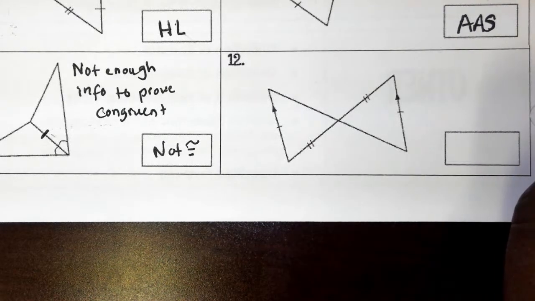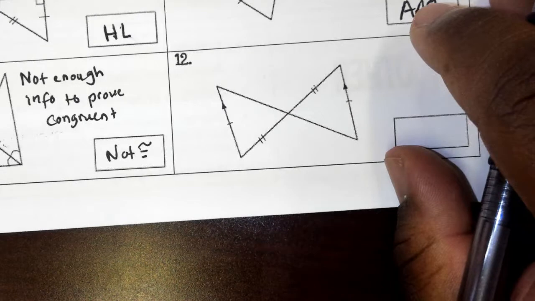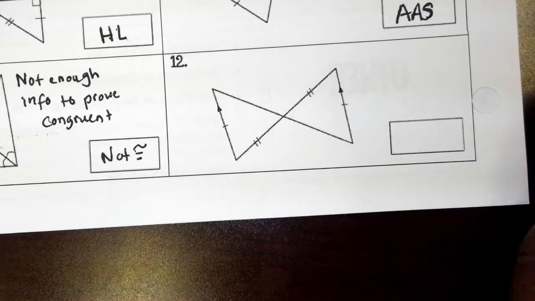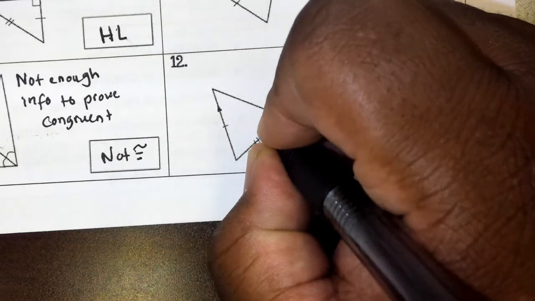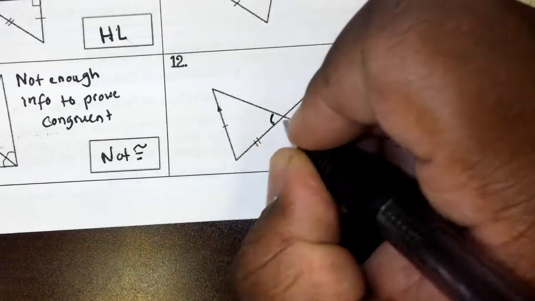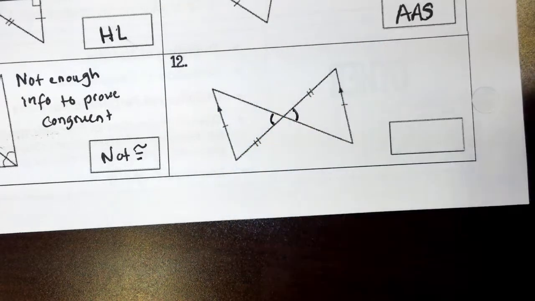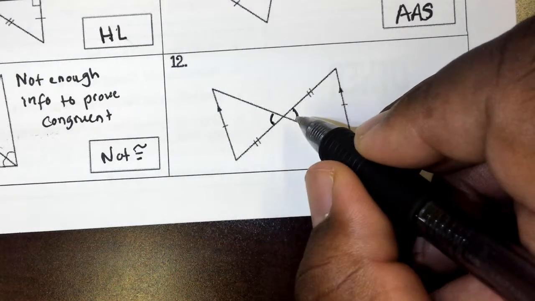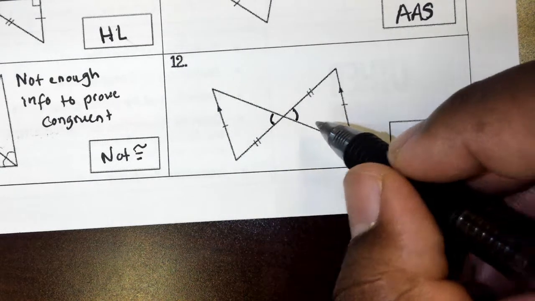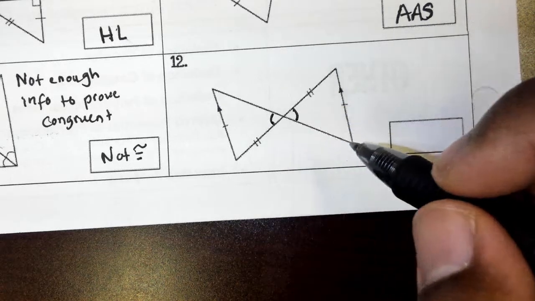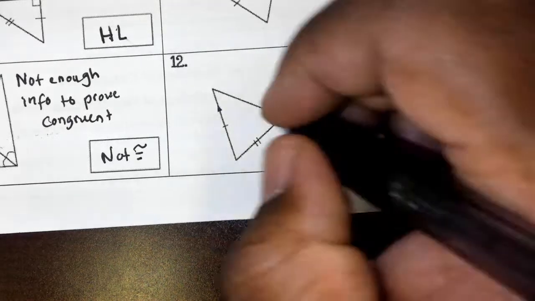Number 12, last one I'm gonna do. Okay, Jamal, what you think you know, man? You gotta show me on that. How you get it? That wouldn't give you SAS. That would really give you ASS. Yeah. They are vertical angles here, but there's other stuff here. That's not even the one. You got parallel here, so it's more that you should be able to see.